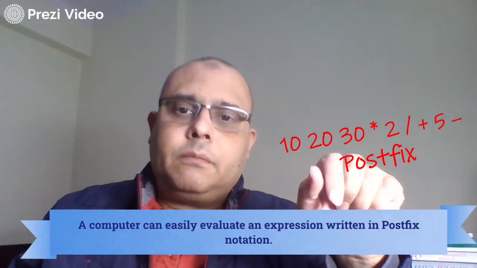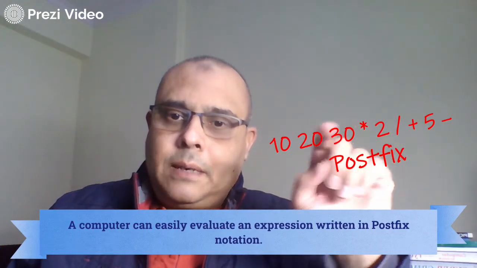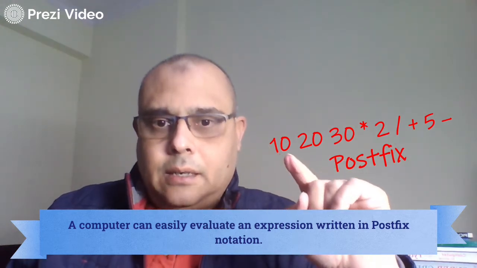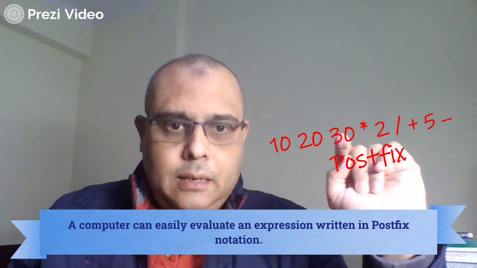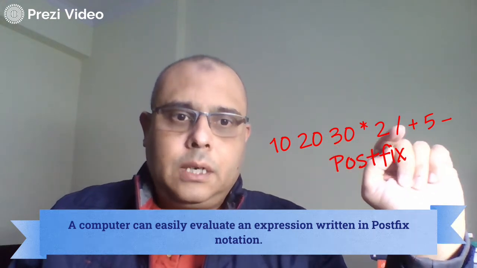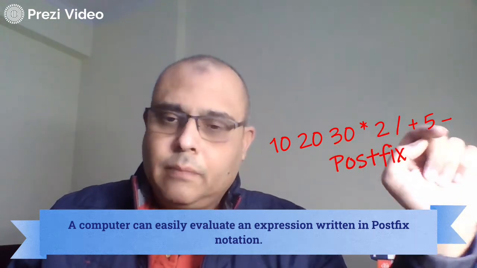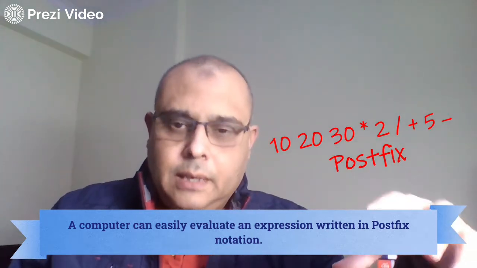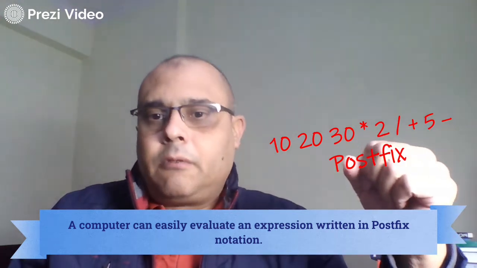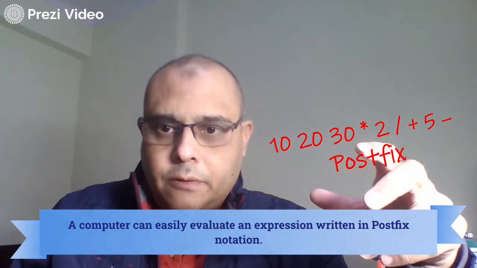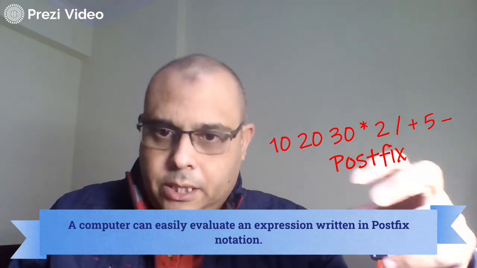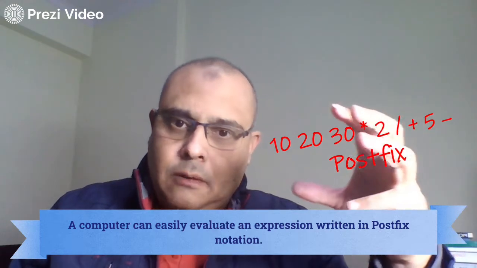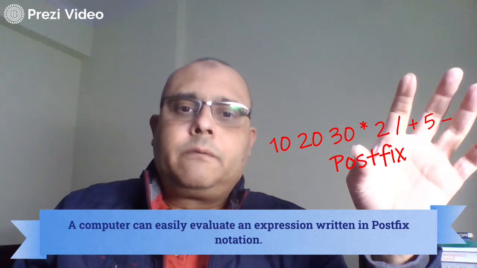So in infix notation, the operators are placed between the operands, but in postfix form, the operators are placed after the operands. Yes: 10 20 30 * 2 / + 5 -. Now this conversion from infix to postfix form is based upon the precedence of operators, the priority of an operator inside an expression, which operator should be evaluated first, and of course an algorithm for converting this infix expression into postfix form.